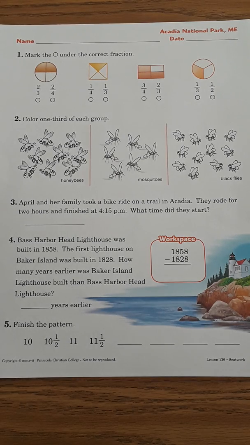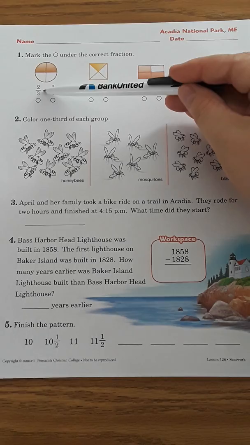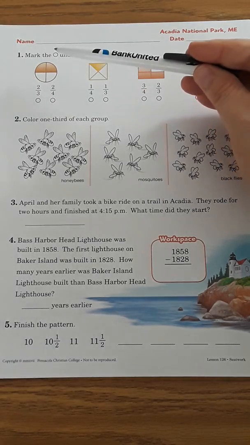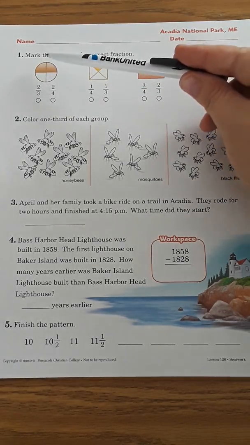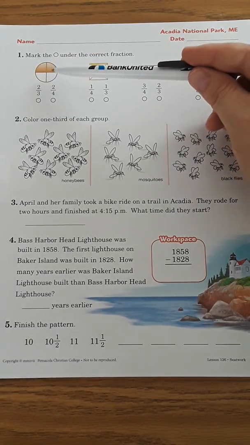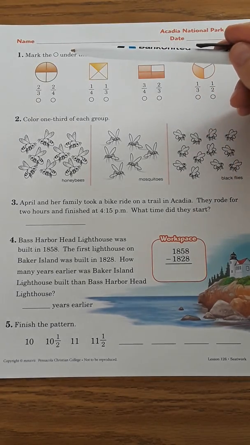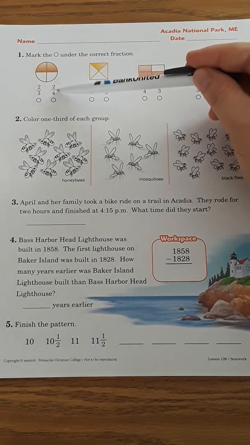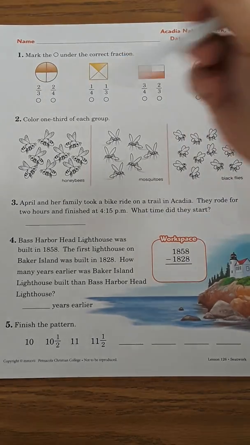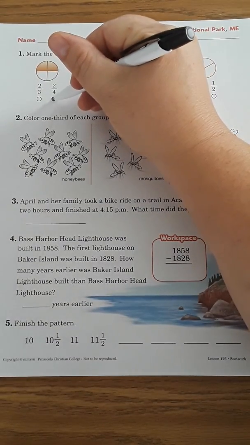Hello, we are going to go ahead and do Seatwork for Math Arithmetic Lesson 126. Number 1, mark the bubble under the correct fraction. Which one is correct, 2/3 or 2/4? We have to know how many sections there are. 1, 2, 3, 4 sections. And so that would be the denominator. 4 would be the denominator and 2 are colored. 2 out of 4. So 2/4 was the correct answer.